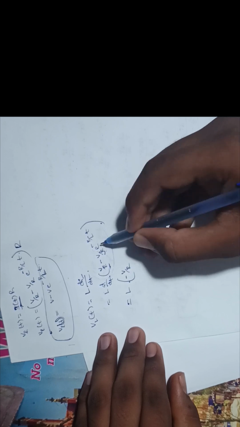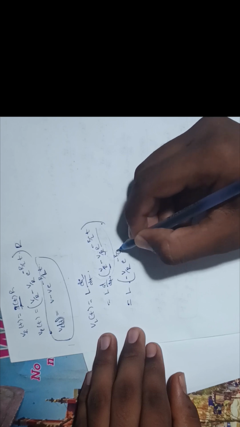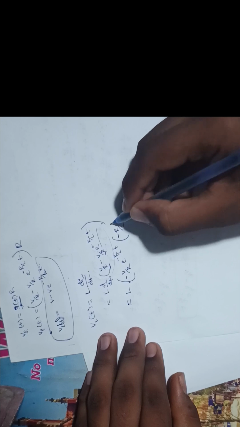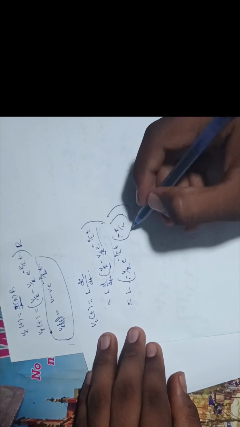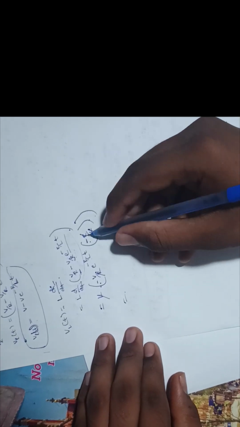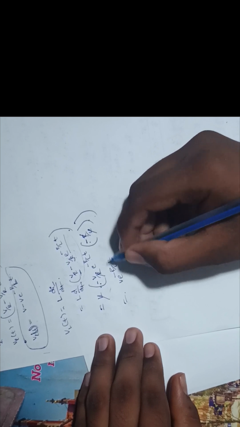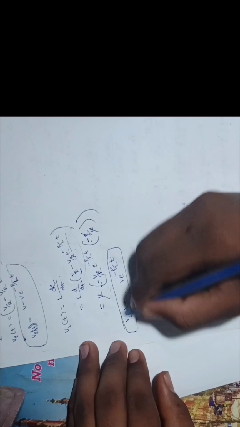V by R is also constant, and the derivative of e to the power of x needs the internal derivative of minus R by L. Minus and minus give plus. L cancels, R cancels. So the equation becomes V into e to the power of minus R by L t. This is vL of t.